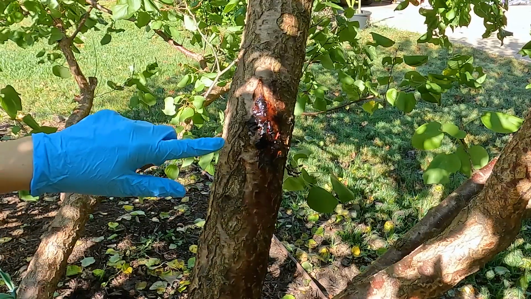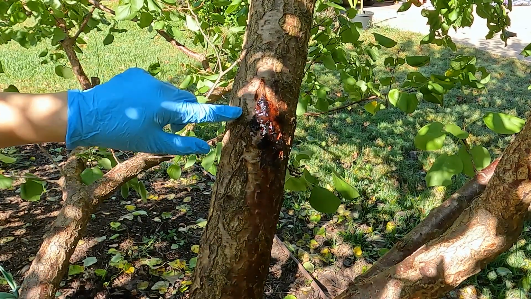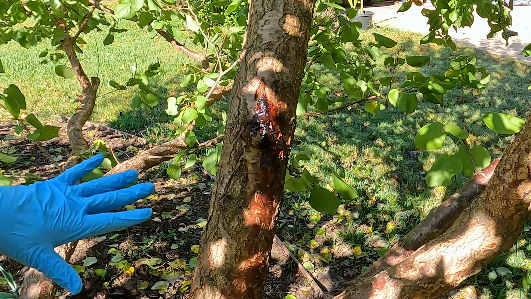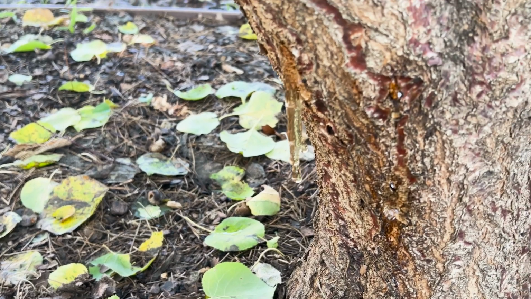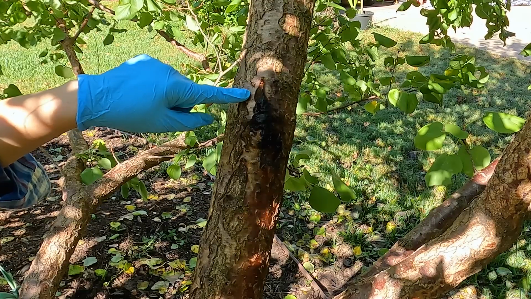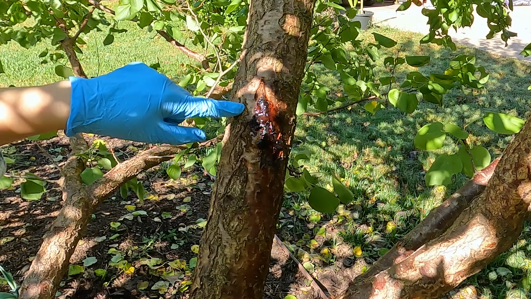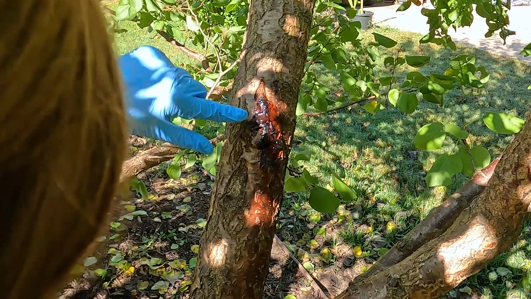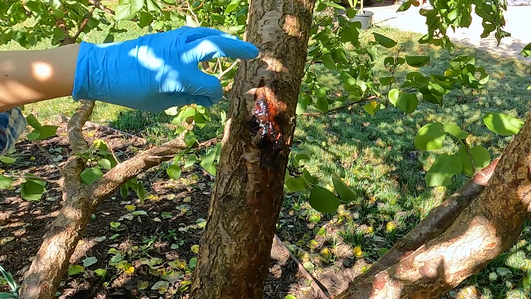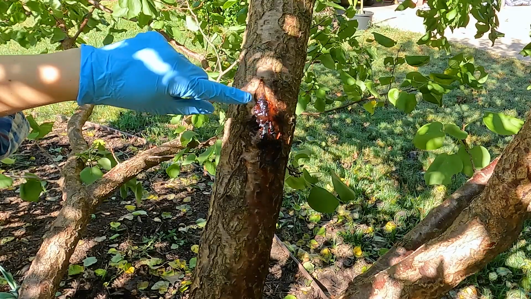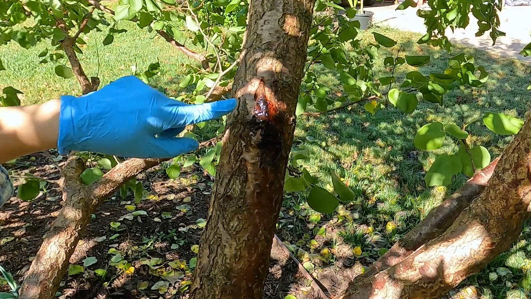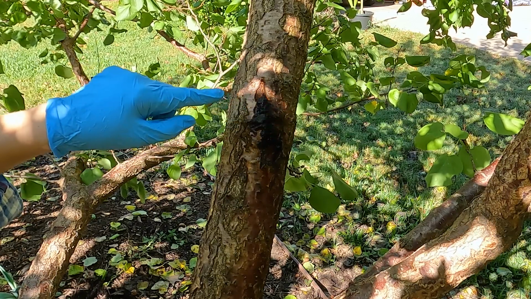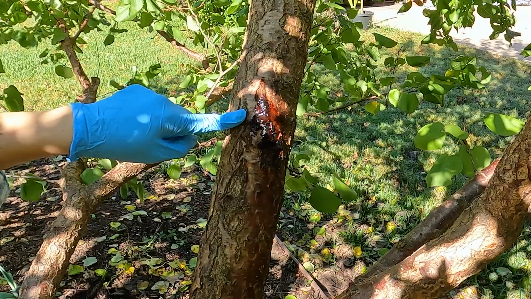Okay, so this is another trouble spot I've been watching, and what's concerning about this is how dark it is. That first spot I showed you, the sap was really light and clear, and I think it was just stress on the tree. But sometimes when it turns dark like this, that's an indication that something is going on. I don't see any bits of sawdust or bark or bugs or anything like that. I don't think this is an insect problem. My suspicion is that this is a bacterial or fungal disease. We will see if we can figure out what it is, but first I want to scrape this away and see what's going on underneath.